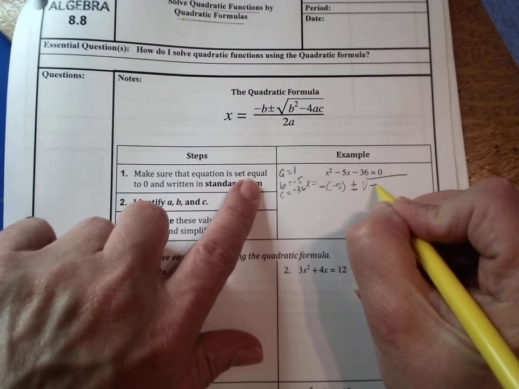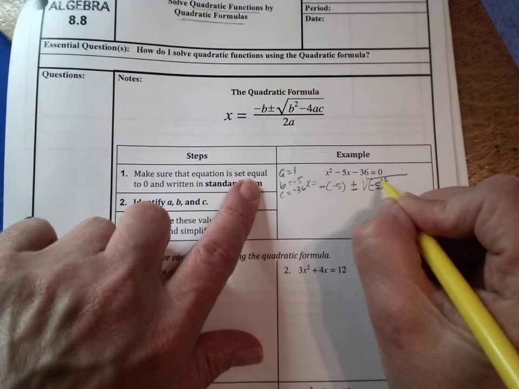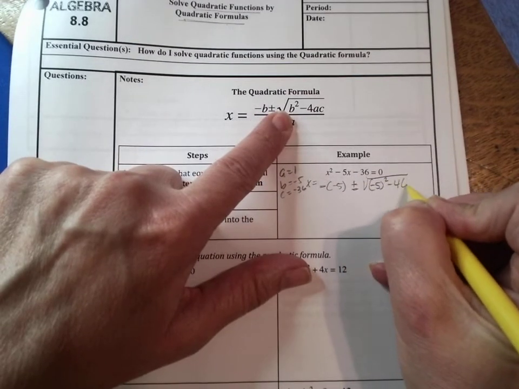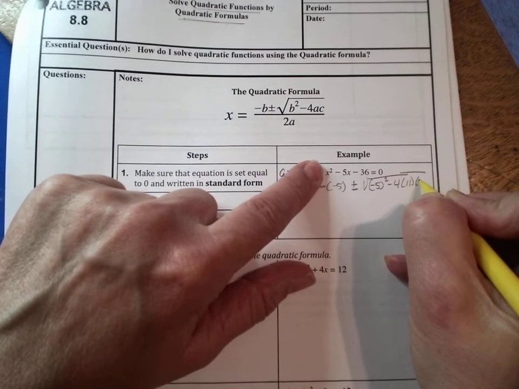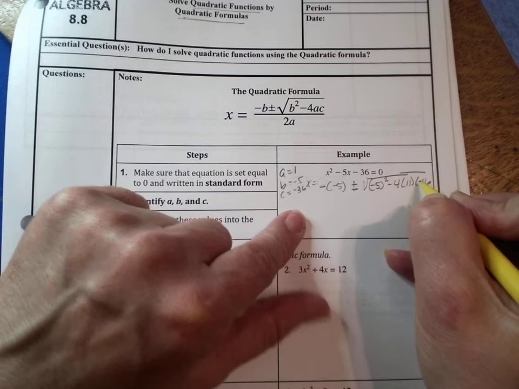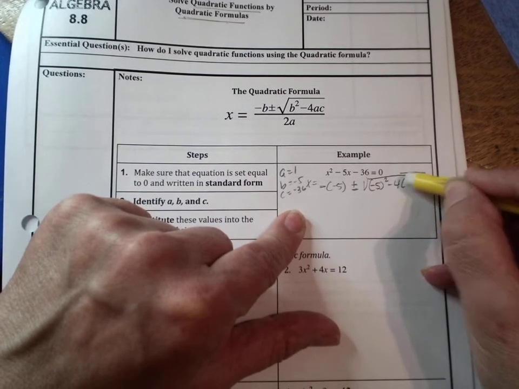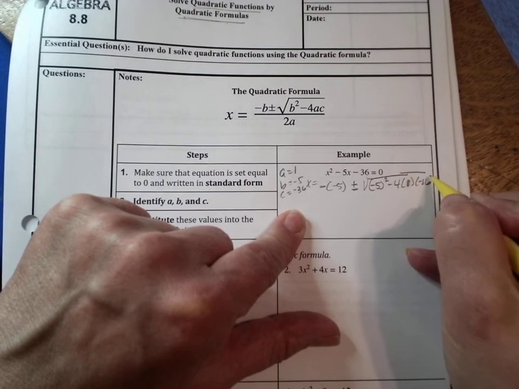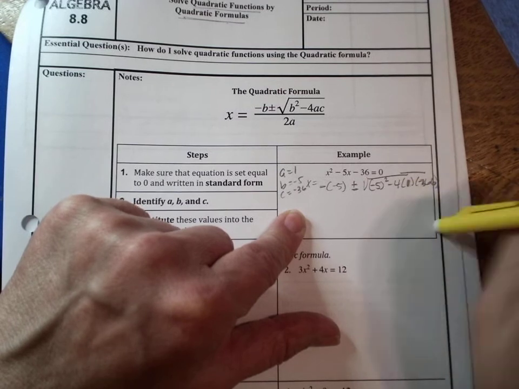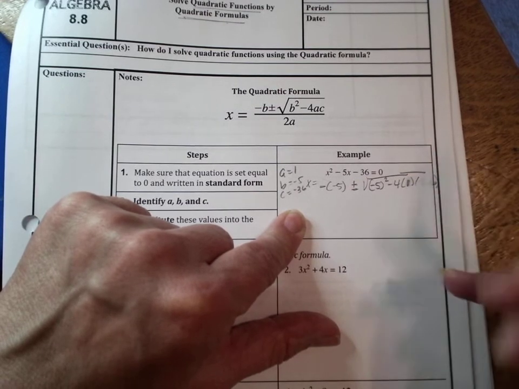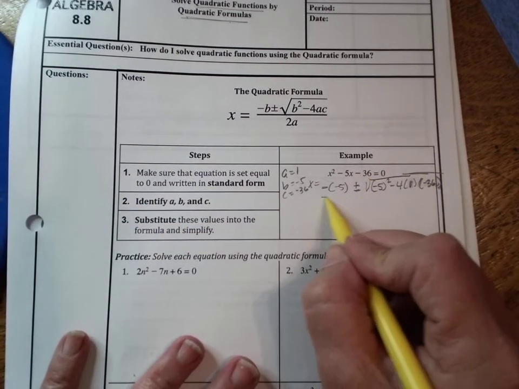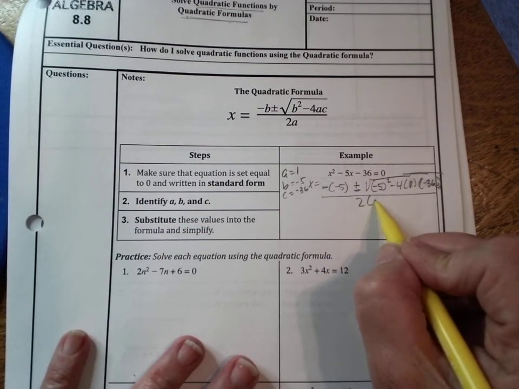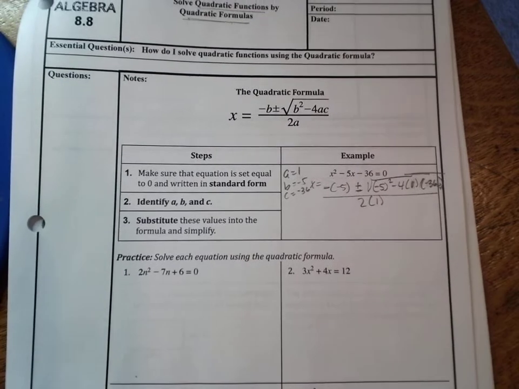Okay, b squared. Negative 5 squared minus 4 times 1 times negative 36, all over 2 times 1.